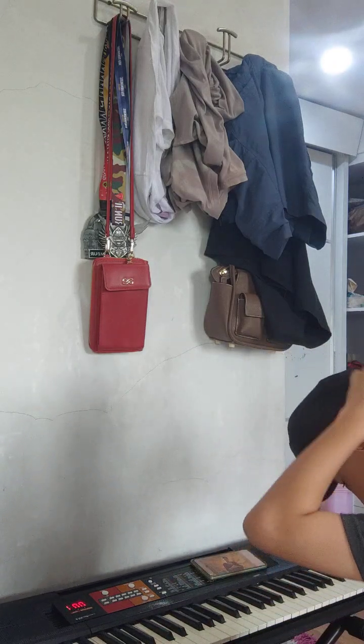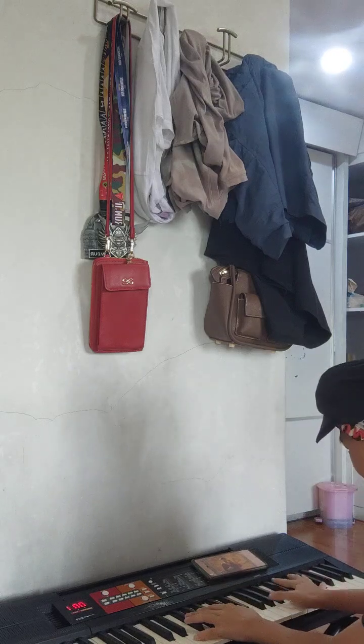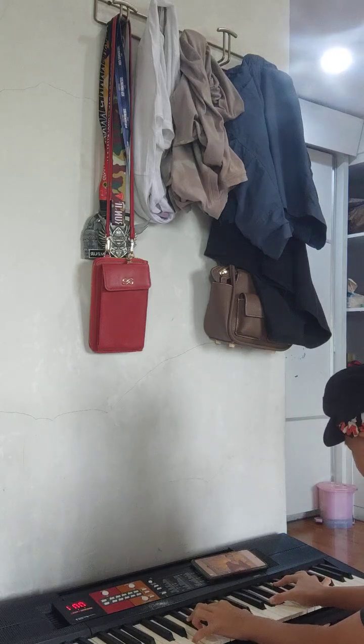So I thought G half sharp. I'll give it a try. I've always wanted to try to modulate to G half sharp without you realizing, and I got away with it.